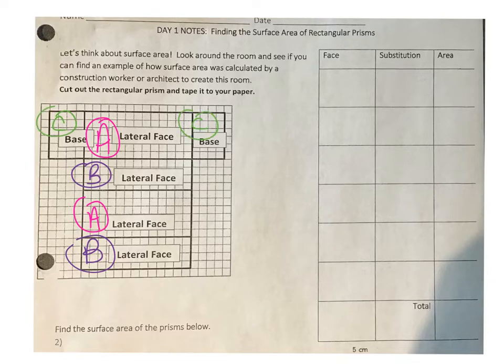Okay, so let's go back to our A's. We're going to have face A and face A because they're going to be the same thing. Think about it, that's your bottom and your top. So you're going to count the length and the width. If you count down, that's going to be 6 by 13. So in our substitution, we're going to do 13 times 6, for both of them. Multiply that with your calculator, you should get 78.